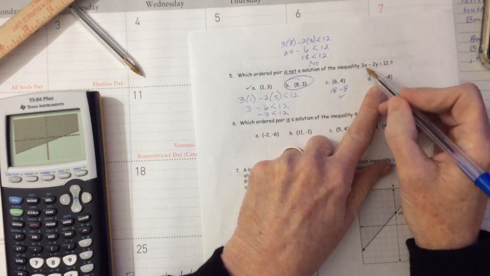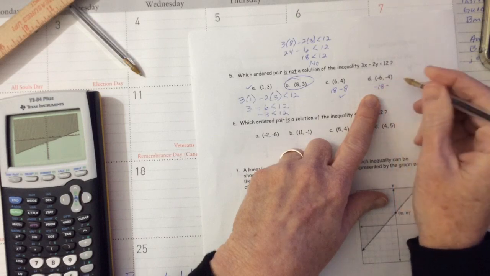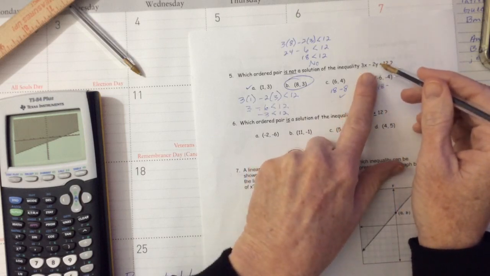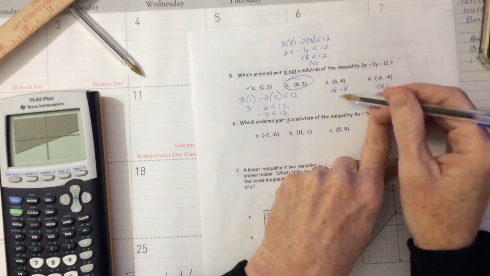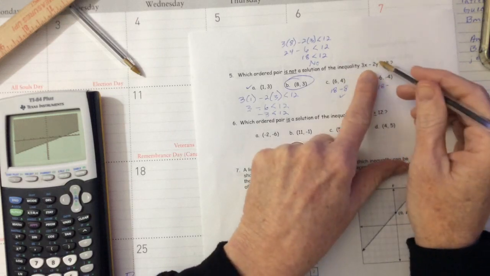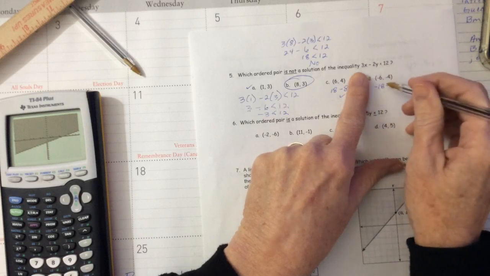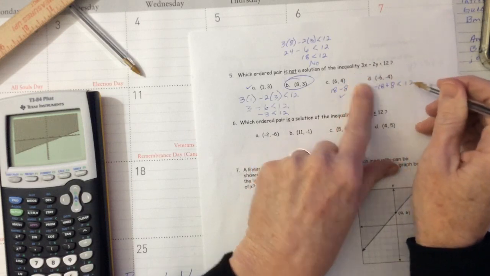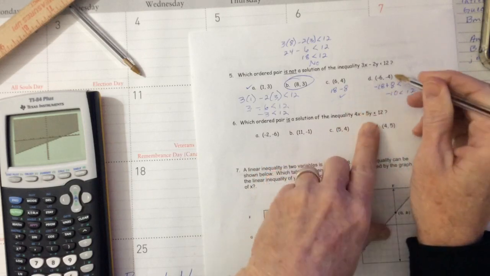And this one, we have 3 times negative 6 is negative 18, minus negative 2 times negative 4, which would give you a positive 8, is less than 12. So that would be negative 10 is less than 12, and that works as well.